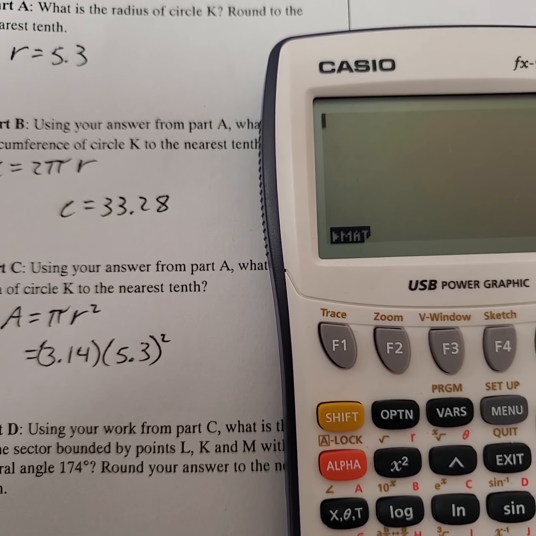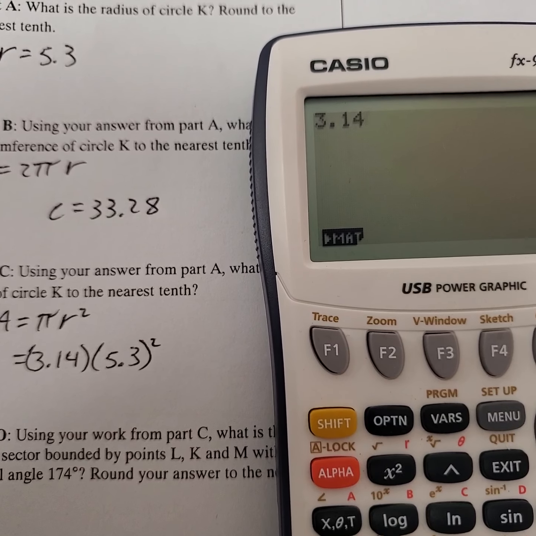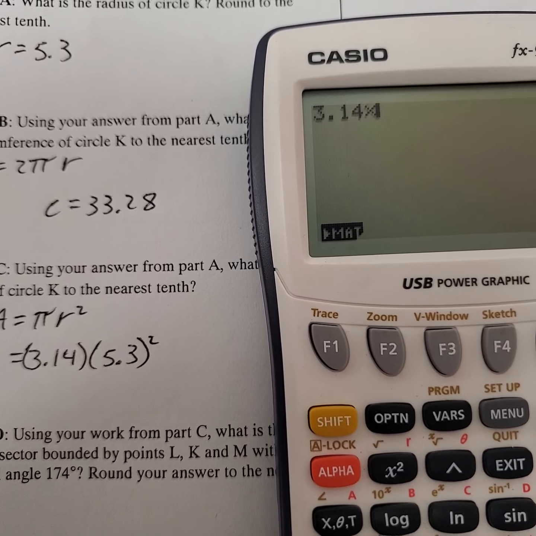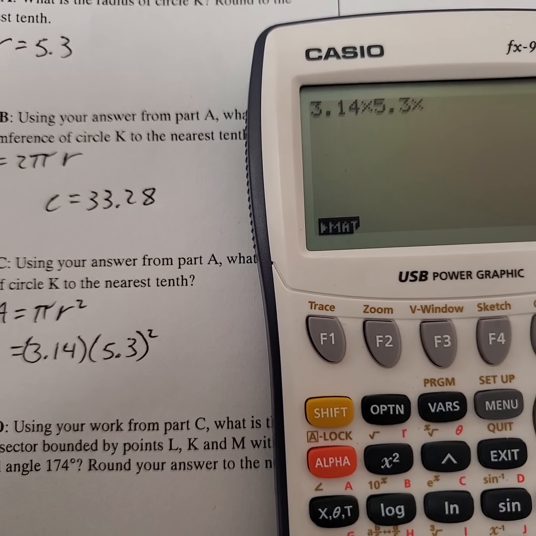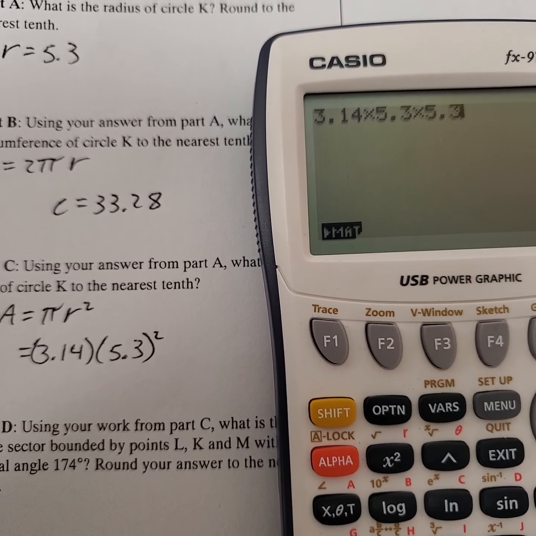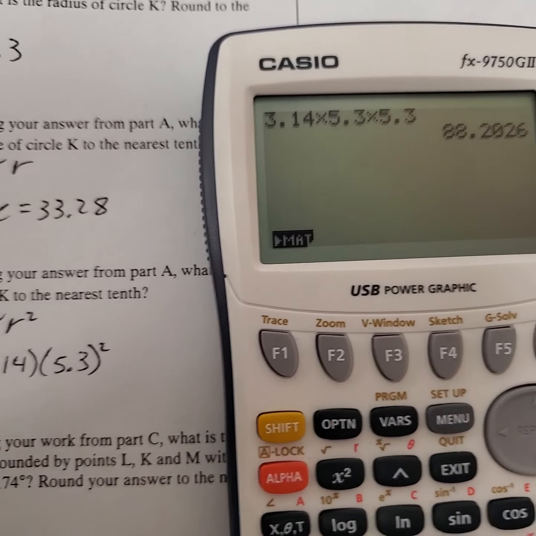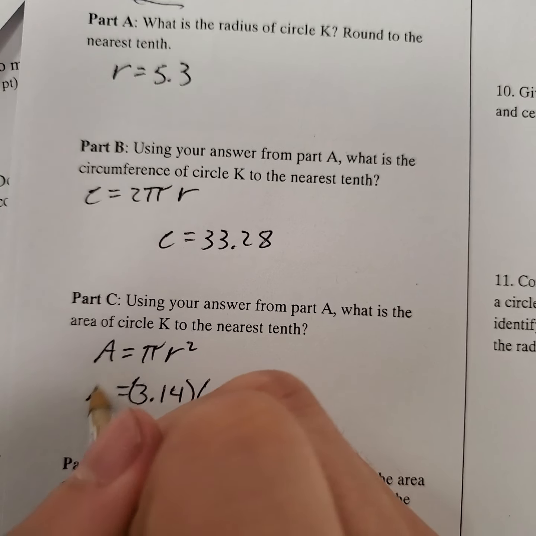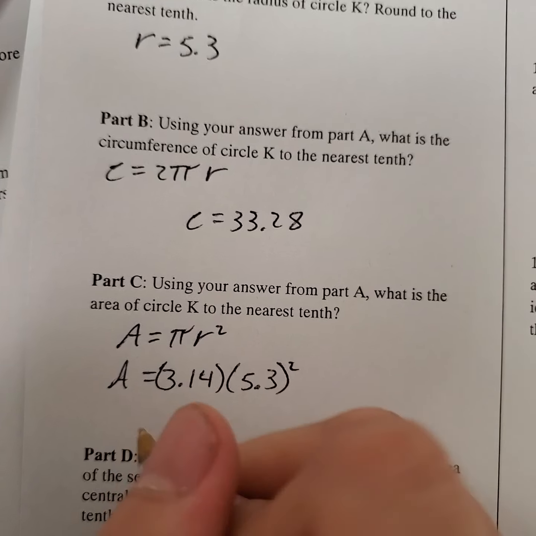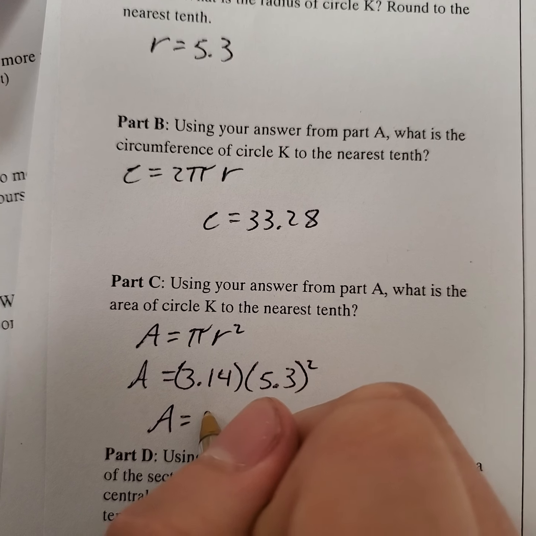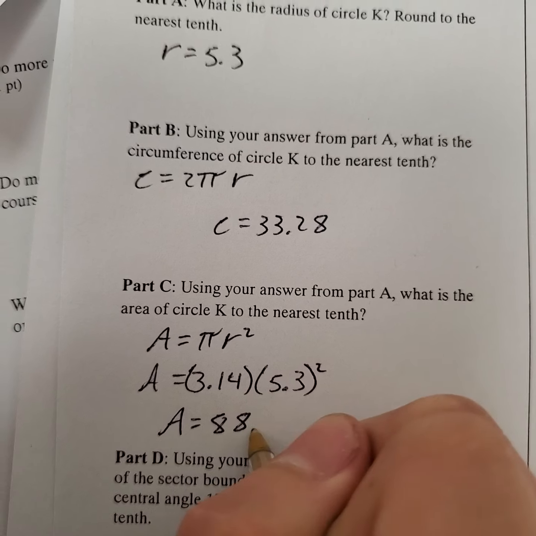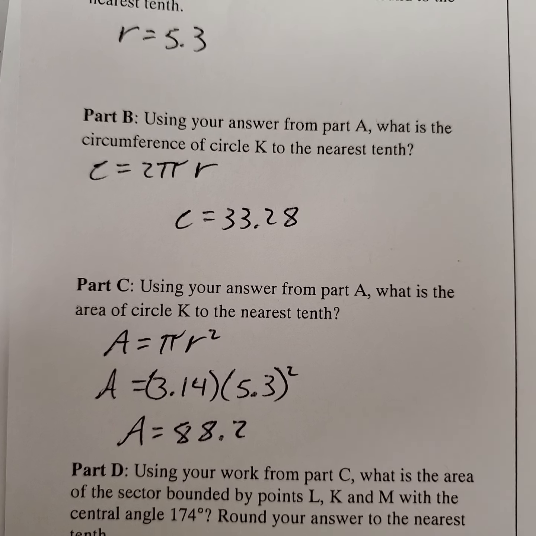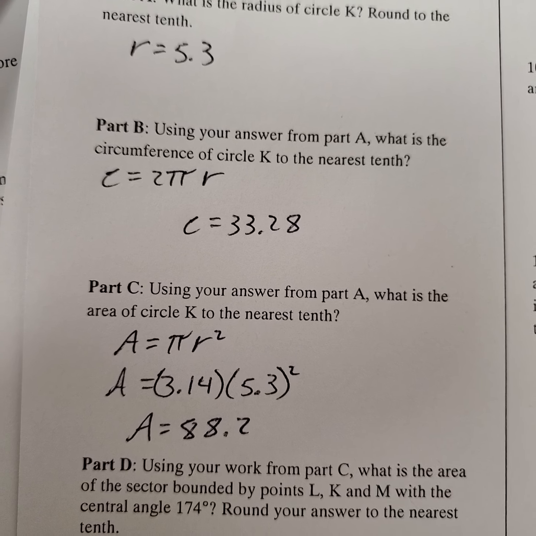So in my calculator, it's going to be 3.14 times 5.3 times 5.3 again, because it's squared. 88.2. That means my area equals 88.2. That's my area.